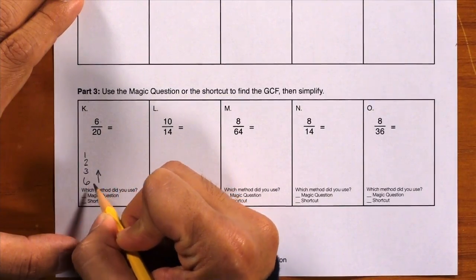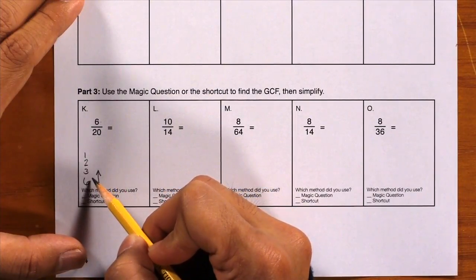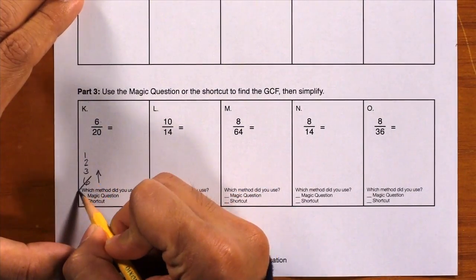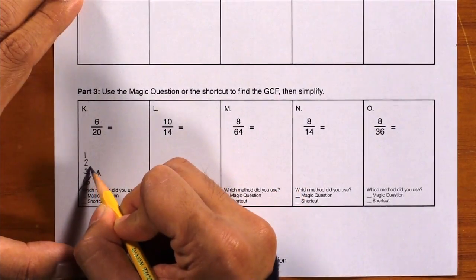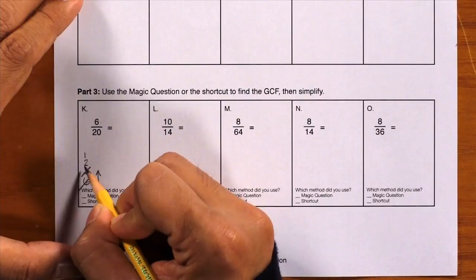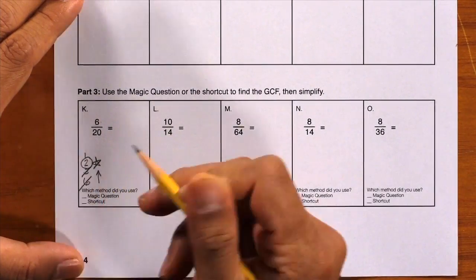Just like in real life, start at the bottom and work your way up. 20 divided by 6. Can you do that evenly? No, so cross it off. 20 divided by 3. No, cross it off. 20 divided by 2. Yes. Circle and star. That's our GCF.